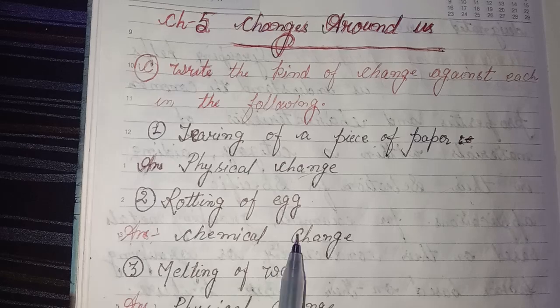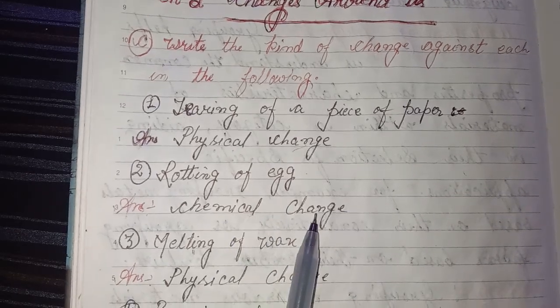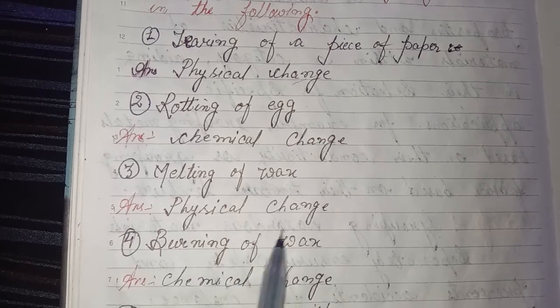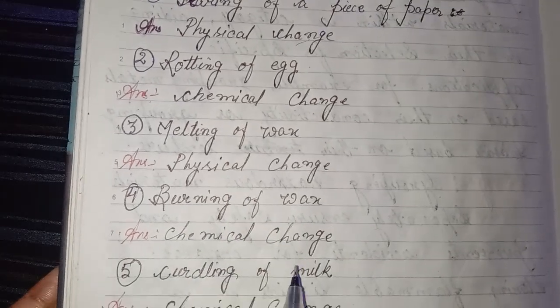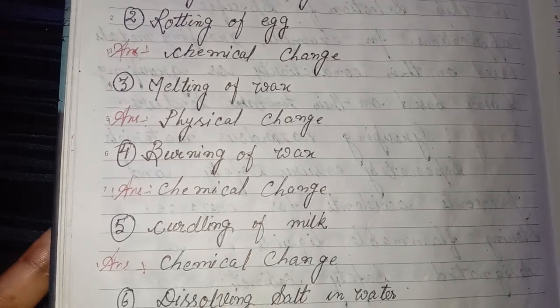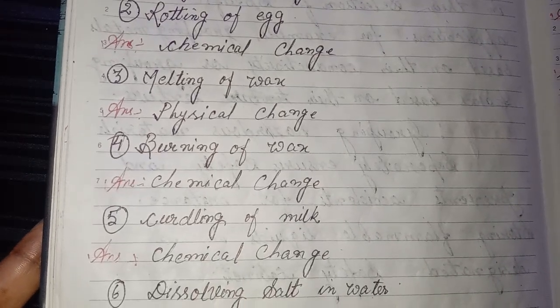Second, rotting of egg, chemical change. Three, melting of wax, physical change. Four, burning of wax, chemical change. Five, curdling of milk, chemical change. Six, dissolving salt in water, physical change.